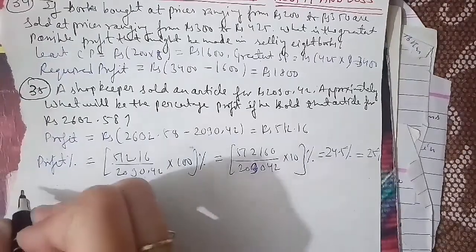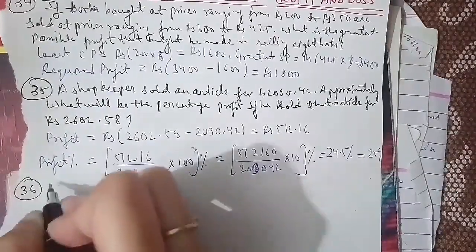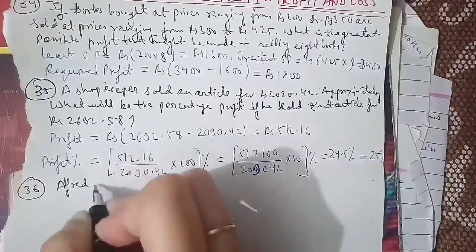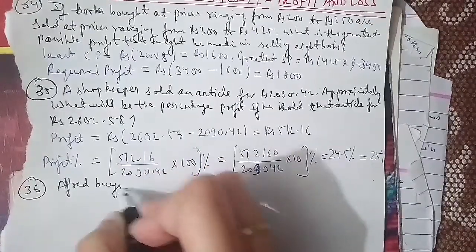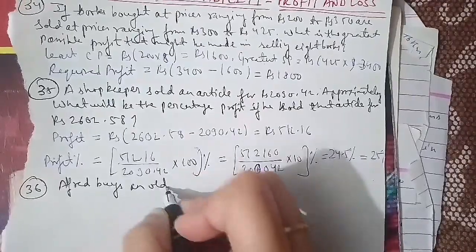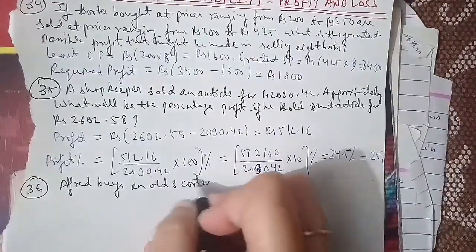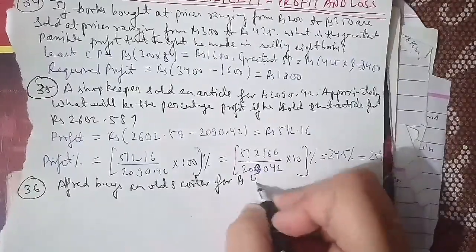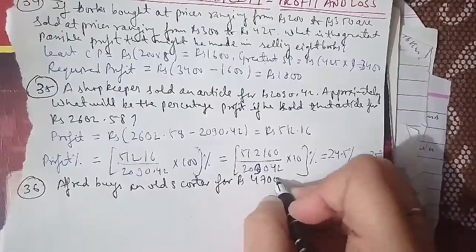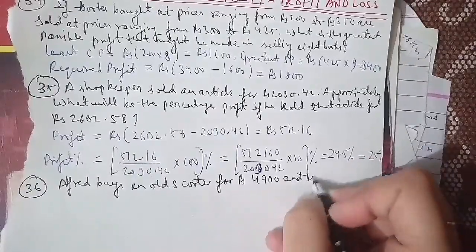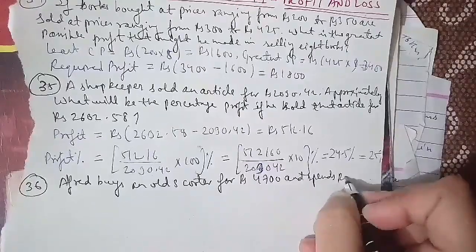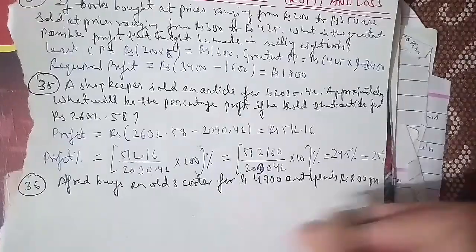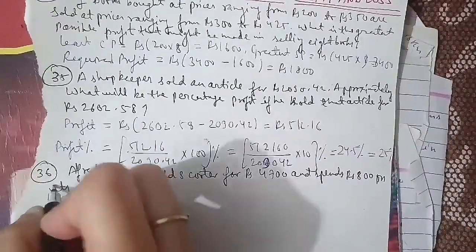So we go ahead. 36th question. Alfred buys an old scooter for rupees 4,700 and spends rupees 800 on its repair.